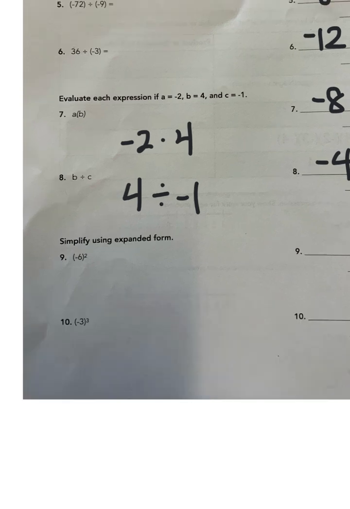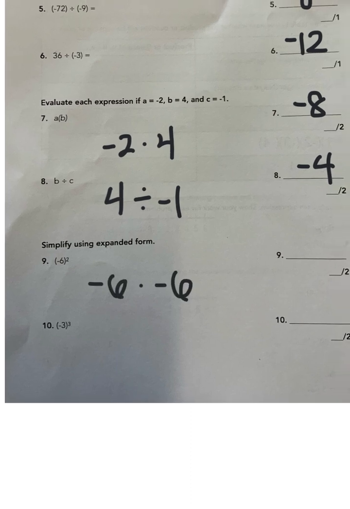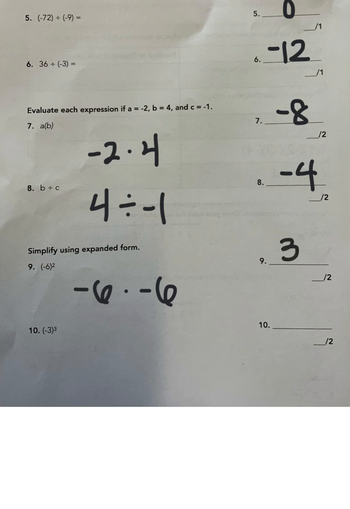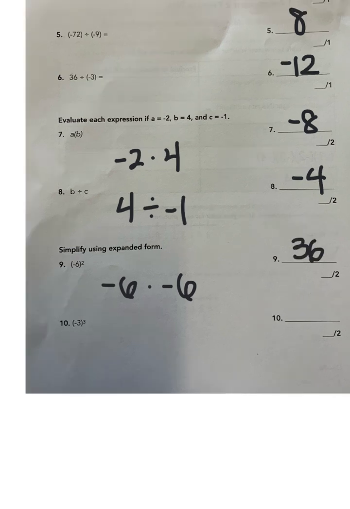For number 9, we will do negative 6 squared, which using expanded form is just negative 6 times negative 6. Since it's a negative times a negative, we'll get a positive answer of 36. For number 10, we will do negative 3 times negative 3 times negative 3, because it's negative 3 to the third power. I'll start by multiplying those first two negative 3's and get 9, and then 9 times negative 3 is negative 27.